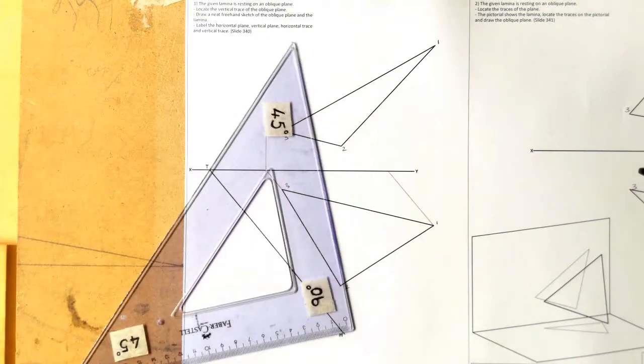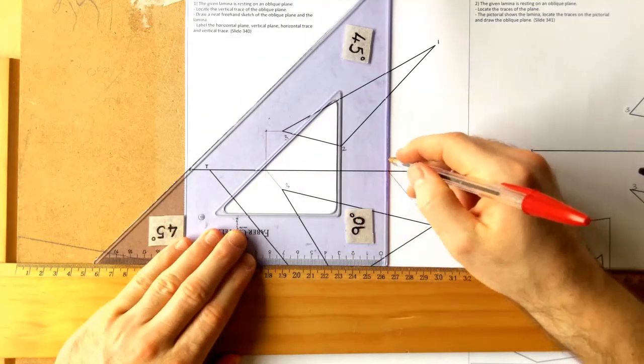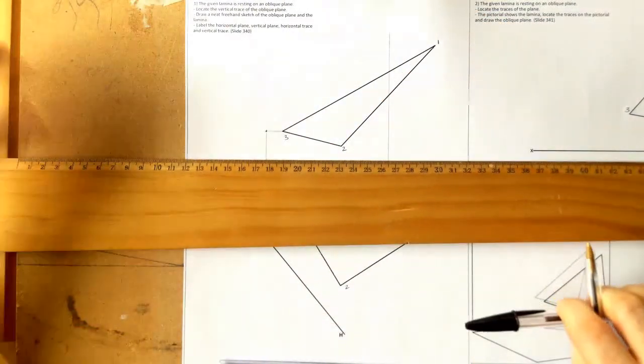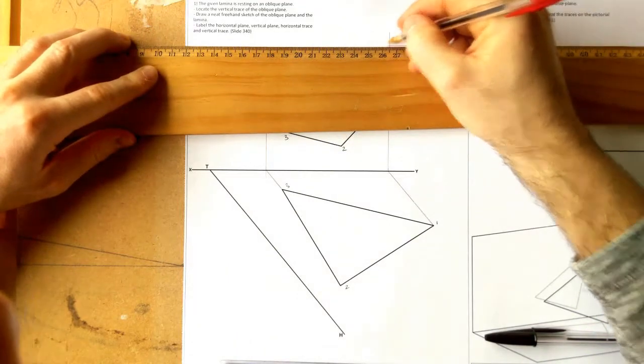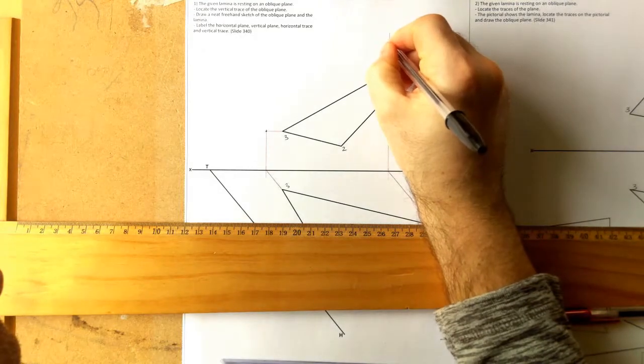Where it hits the XY line, project it up, and where 1 is in our elevation view, project it across. Now I've found another point on my vertical trace.